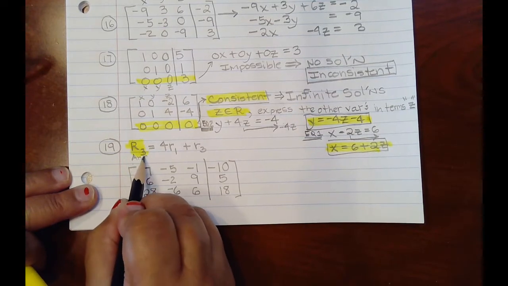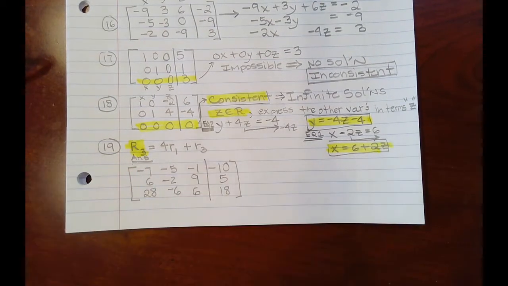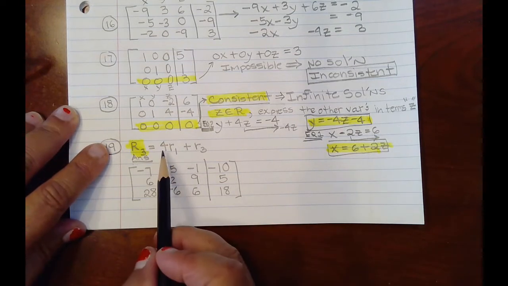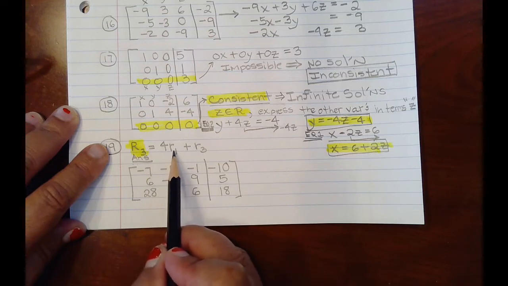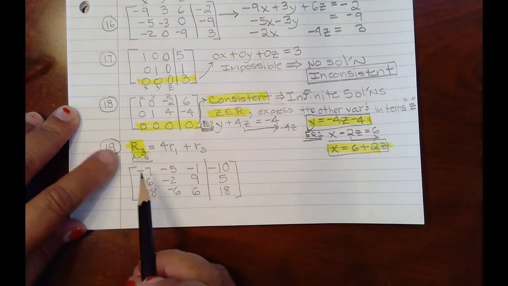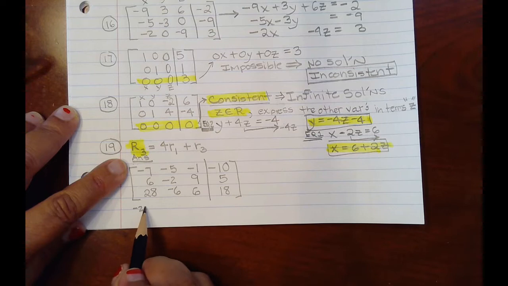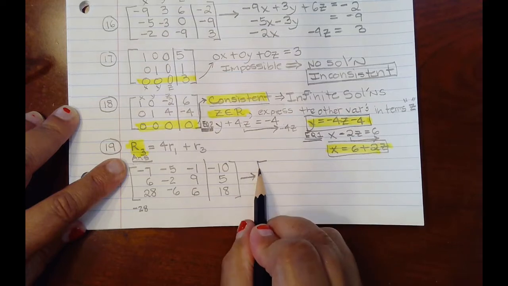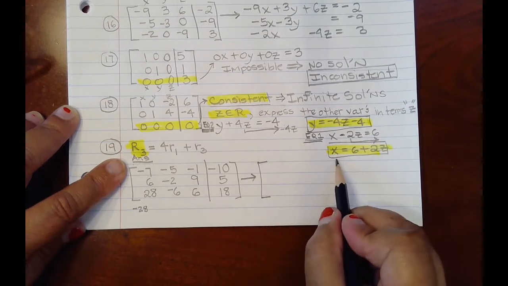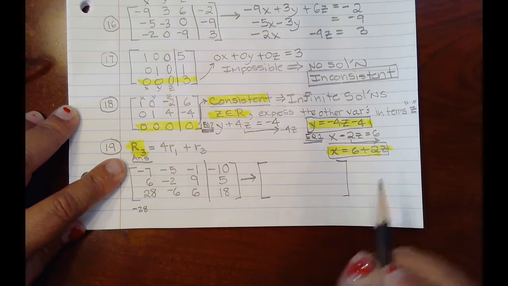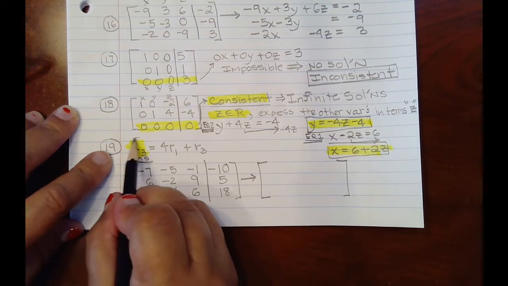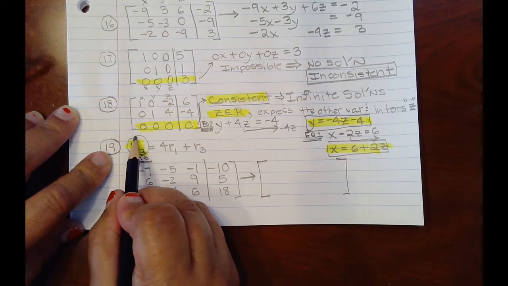Your answers are going to go in row 3. Okay, I'm going to do the mechanics here. I'm going to go 4 times anything I find in row 1. So 4 times -7 is -28. And I think you might want to set yourself up in a way that's going to not allow you to put these numbers in the wrong place. You are only to be changing row 3.